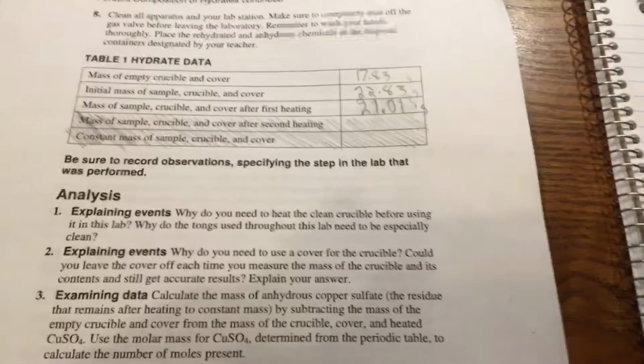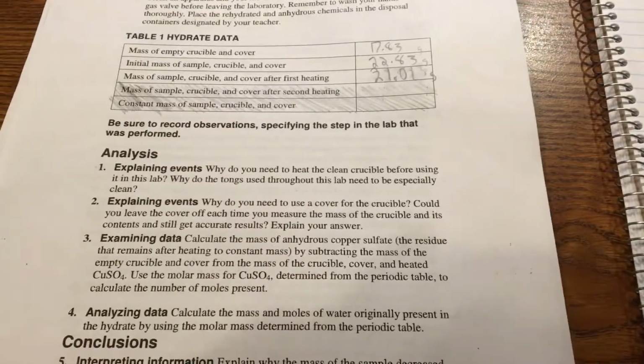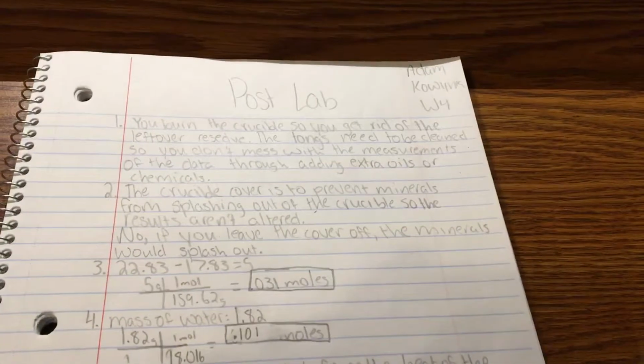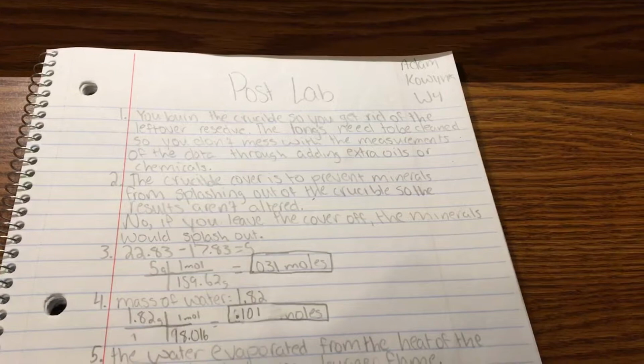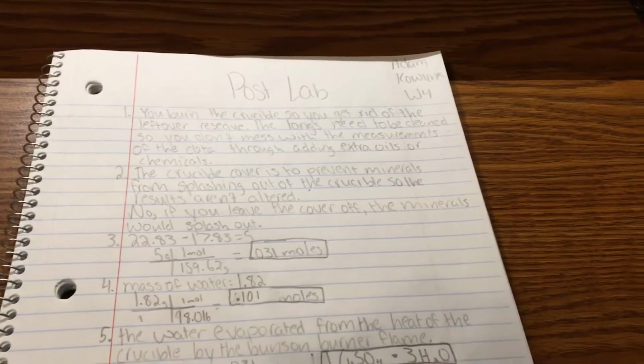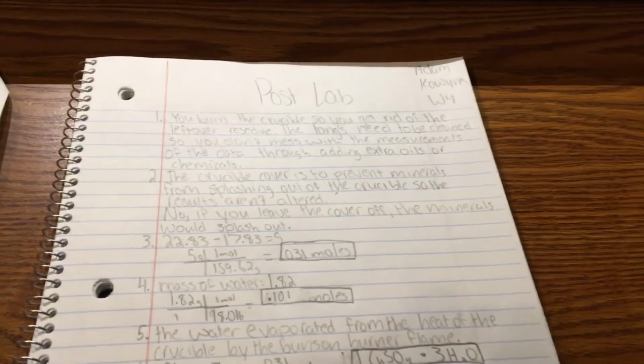Okay, so number 1 asks, why do you need to heat the clean crucible before using it in the lab? And why do the tongs used throughout the lab need to be especially clean? You burn the crucible so that you get rid of the leftover residue, and the tongs need to be cleaned so you don't mess with the measurements of the data through adding extra oils or chemicals to your crucible.